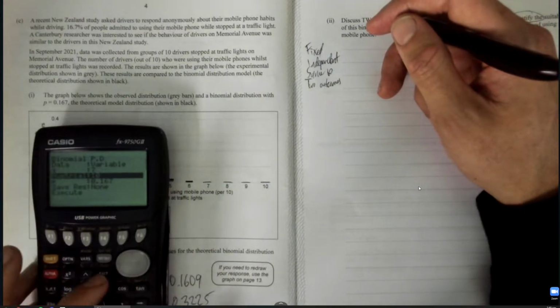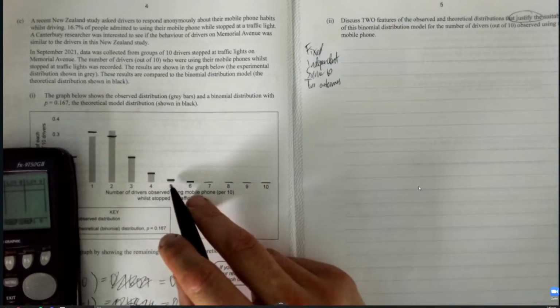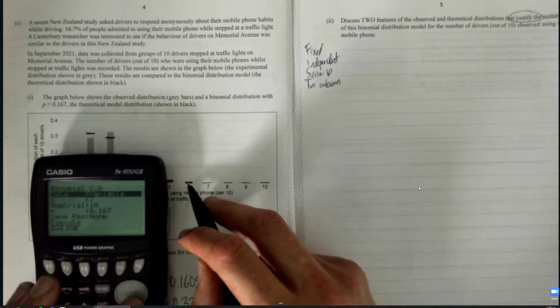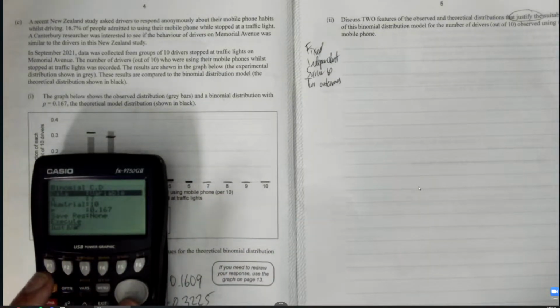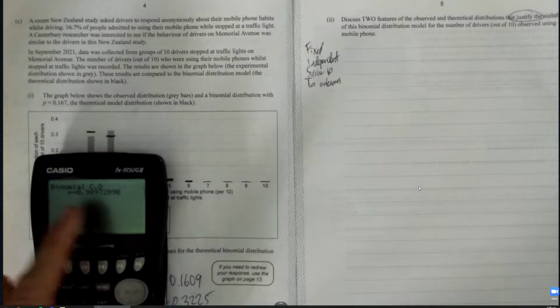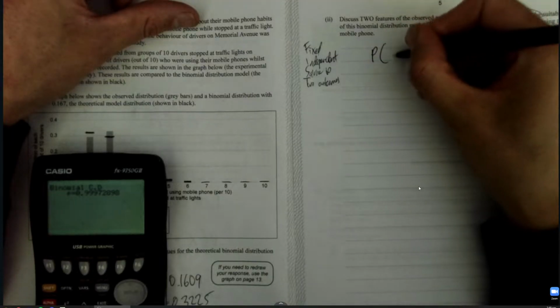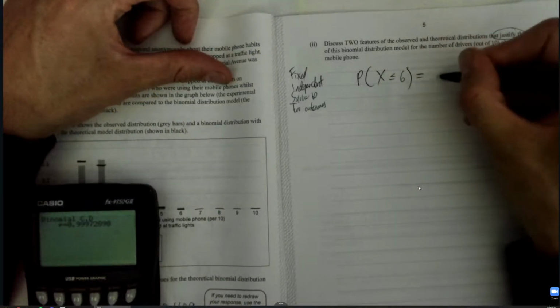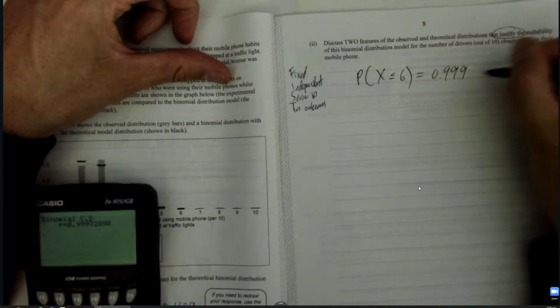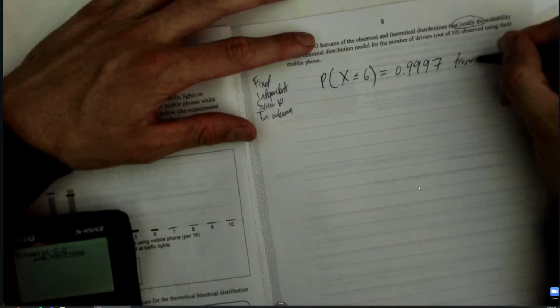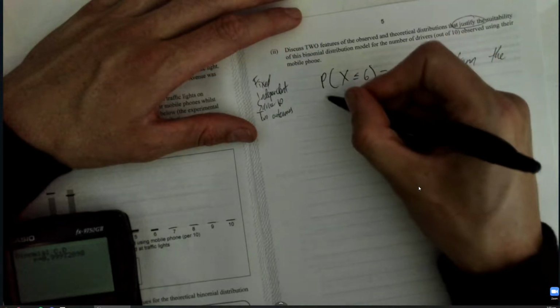What percentage of data is above? So let's say we go up to 6, so I'm going to go binomial, up to 6. So I want to know what happens with 6 or less. See how 99% of the data, so look at this, P(X is less than or equal to 6) equals 0.9997 from our model.